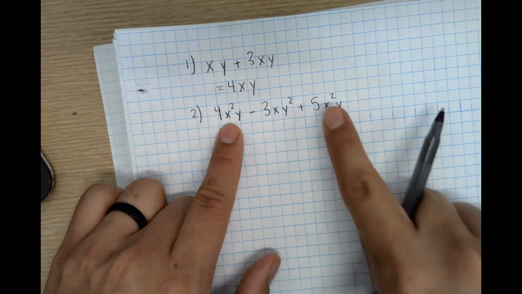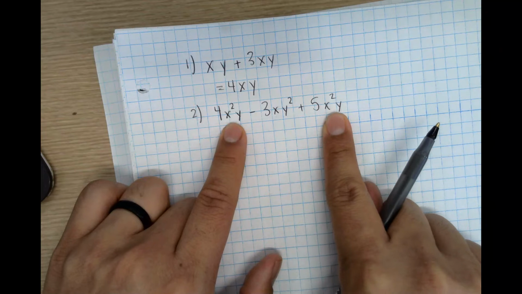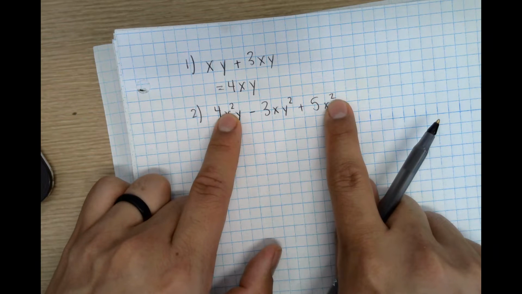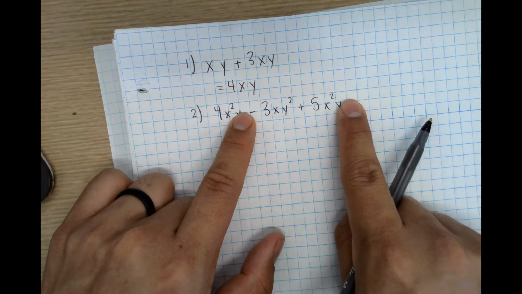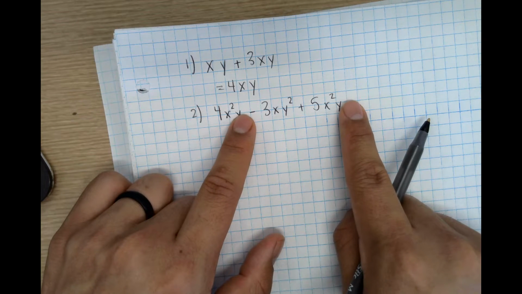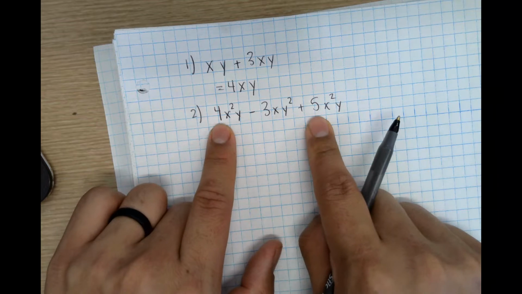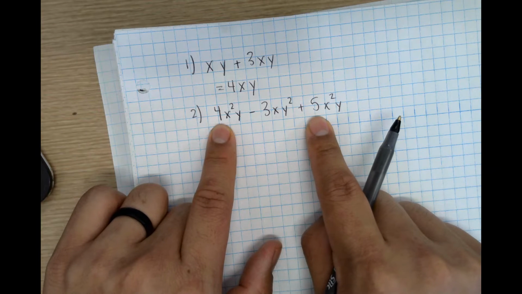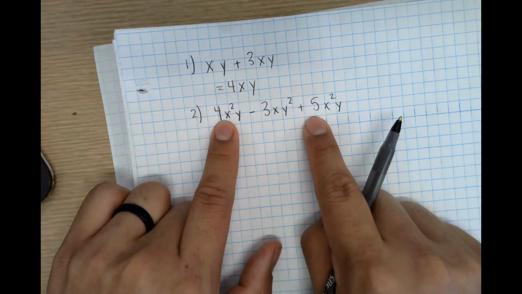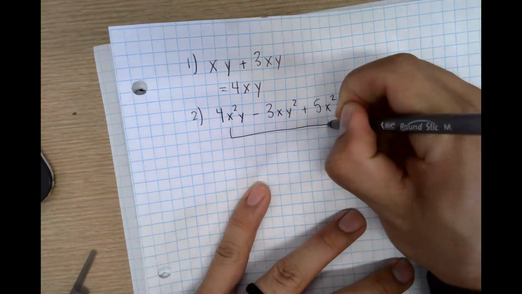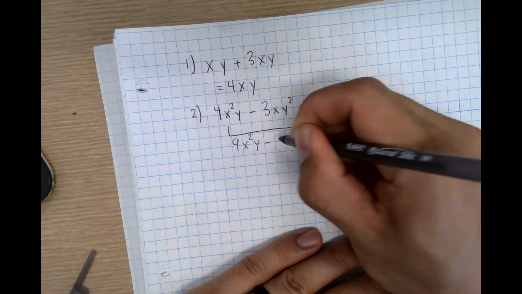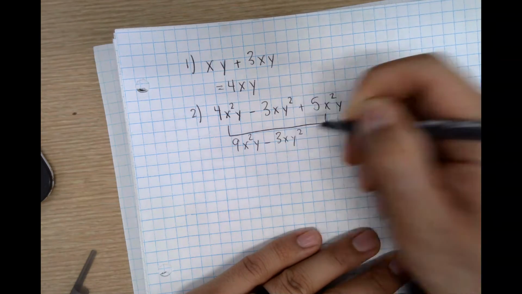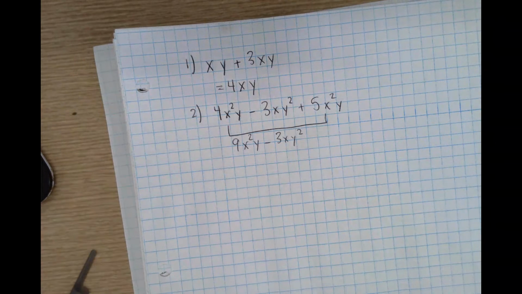If I look at my next one, you can see that the x's are both squared, and the y's both have no exponent, or an exponent of 1. There's a difference in the coefficient, but again, the coefficient just tells us how many there are. So that means we can combine these two. And this will just be 9x squared y minus 3xy squared. And that would be it. We cannot combine anything that's not like terms.